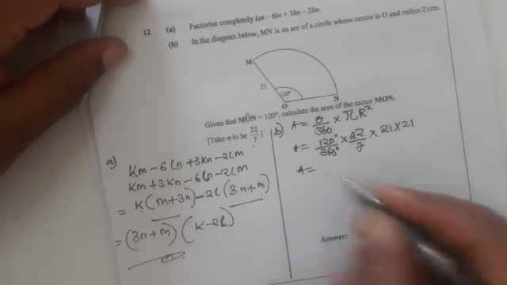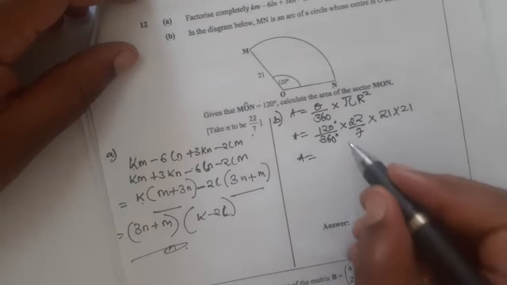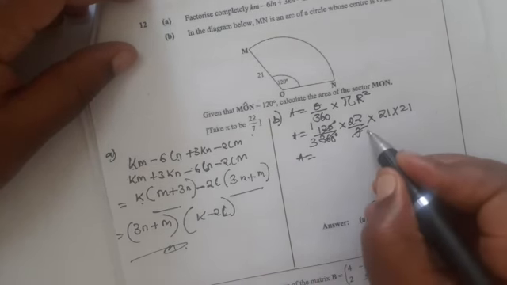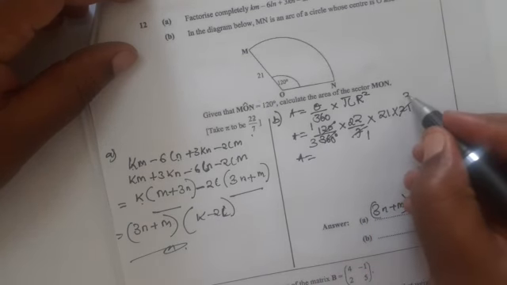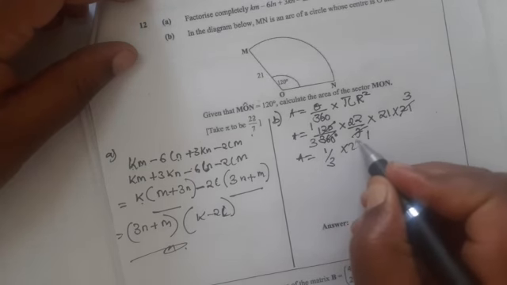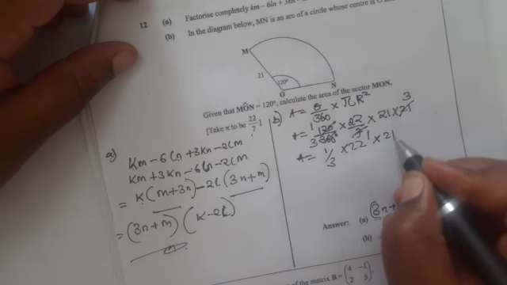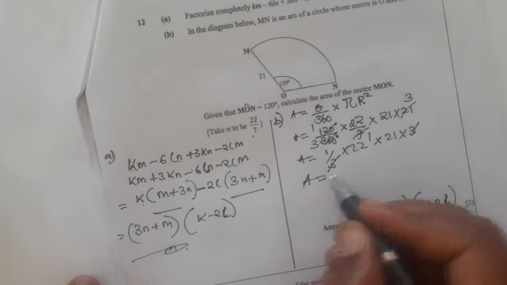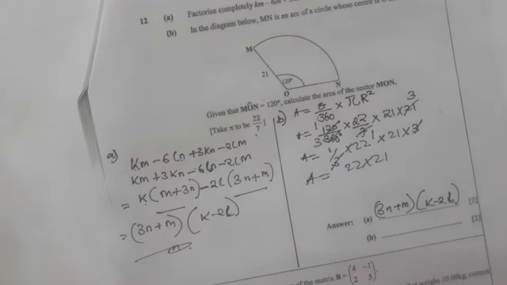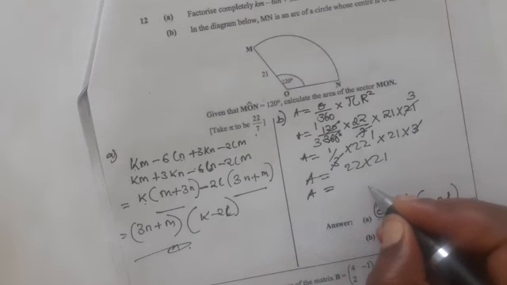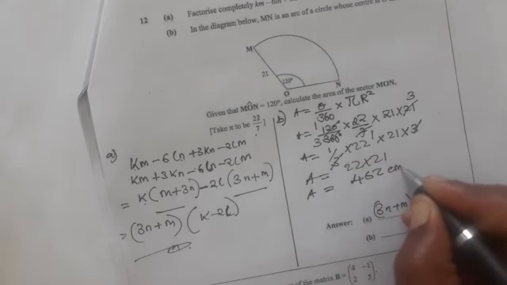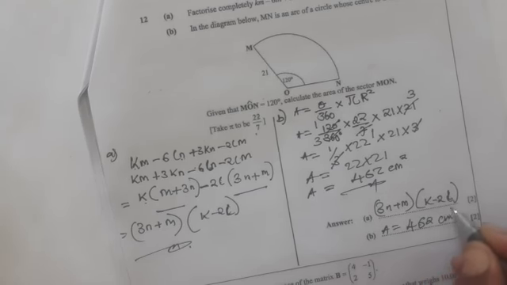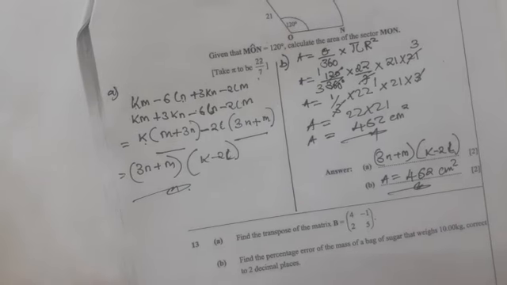Take note, you are not supposed to use a calculator, right? So you are going to say 120 into 120 is 1. 120 here is a 3. Okay. So 7 here is 1. 7 here is a 3. So you have 1 over 3 by 22 by 21 by 3. Okay? So this 3 and the 3 will cancel. So our area will be 22 by 21. Okay, so when you multiply this, you get 462 square centimeters. This is our area. So you say area is 462 square centimeters. You can easily multiply that. Okay, that is our answer.